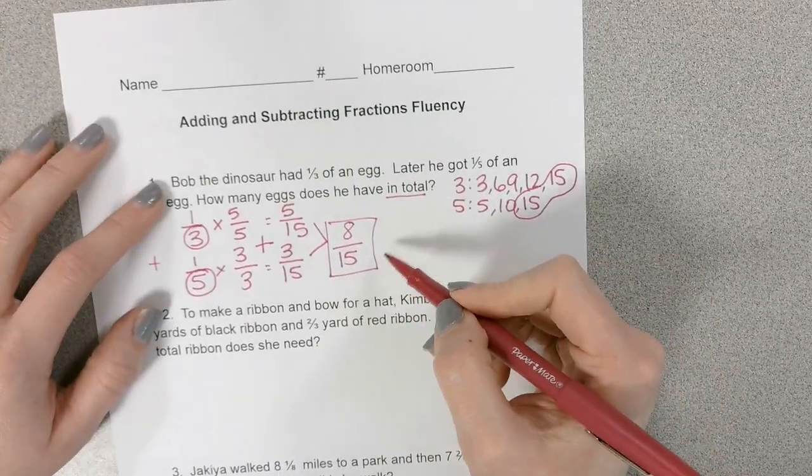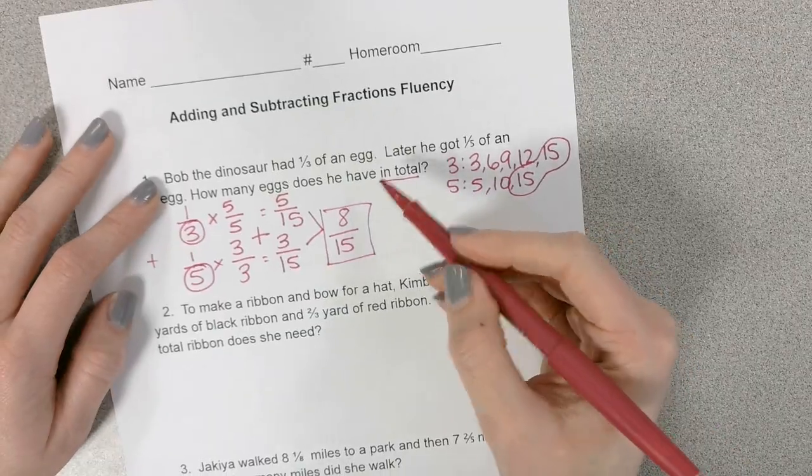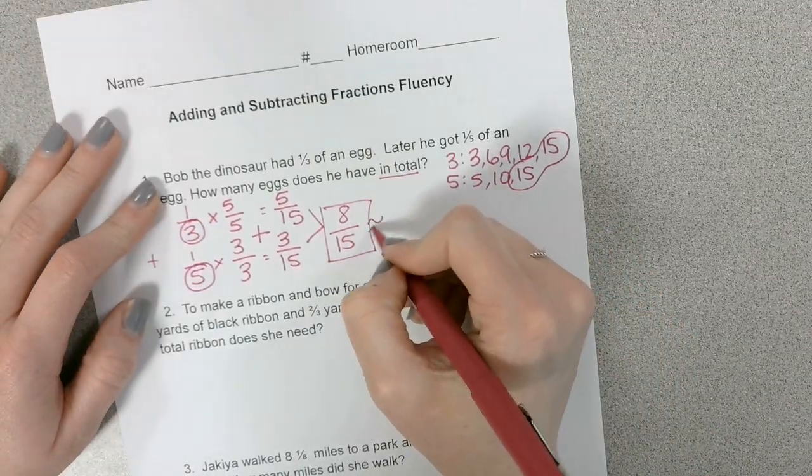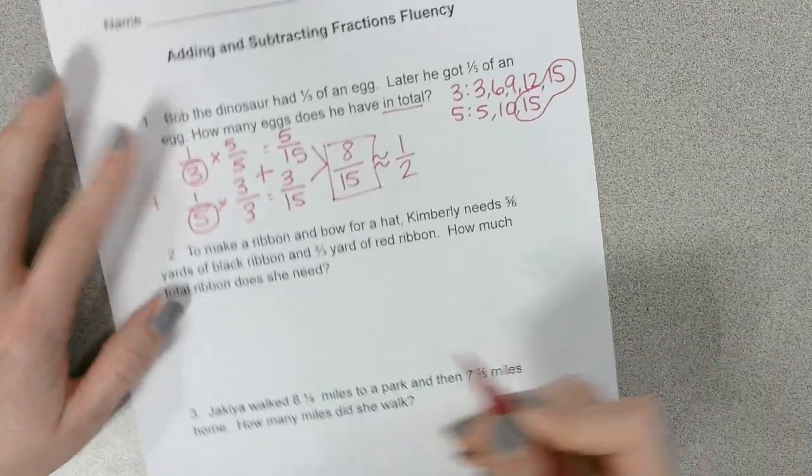Does Bob even have a whole egg now? No, he barely has how much? What is 8/15 closest to? It's about a half. So he's got about a half an egg. Okay? All right, number 2.